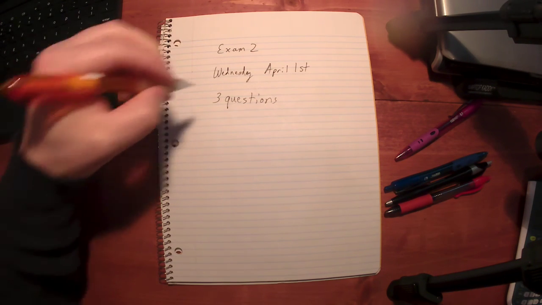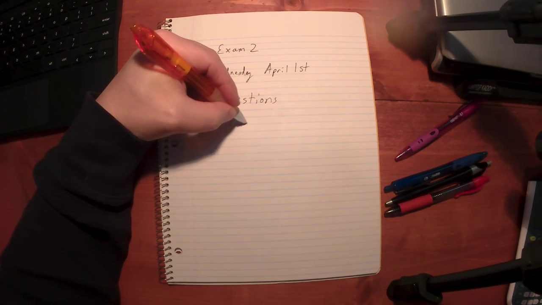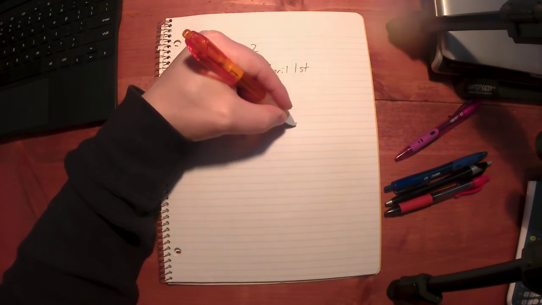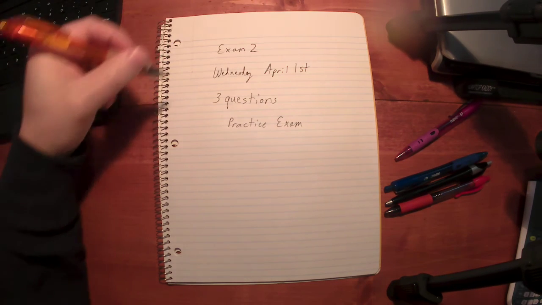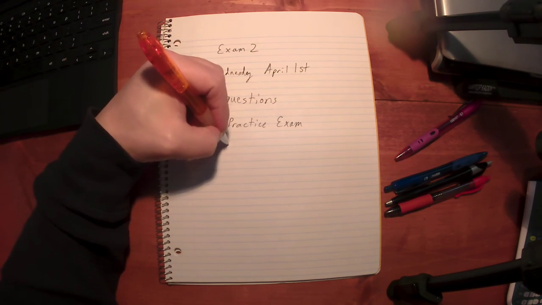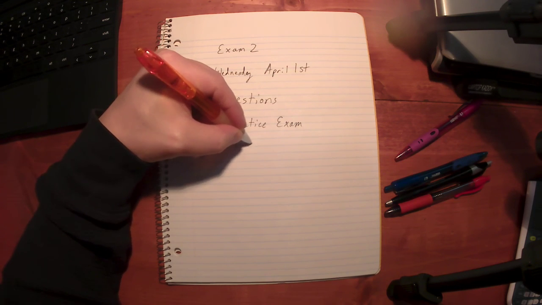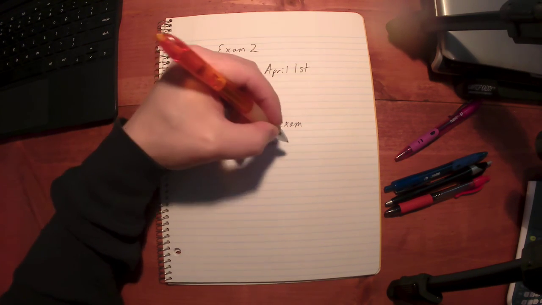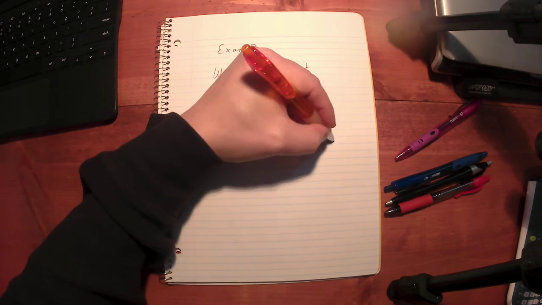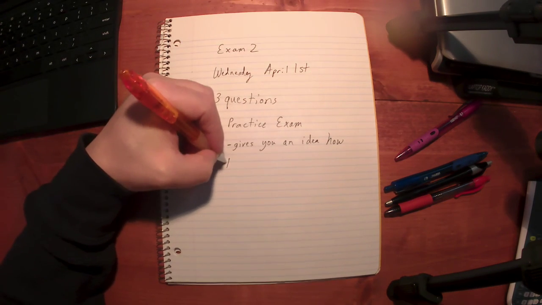Okay. There is a practice exam that I just published this morning on Canvas, so you can see, gives you an idea how the exam works.